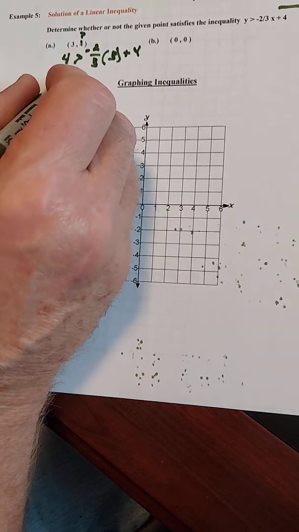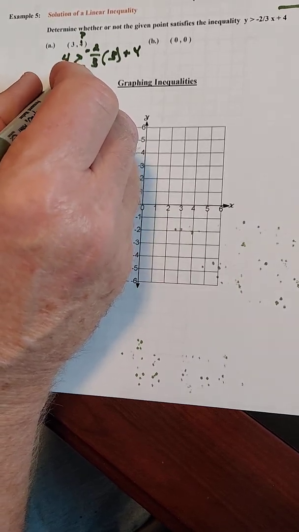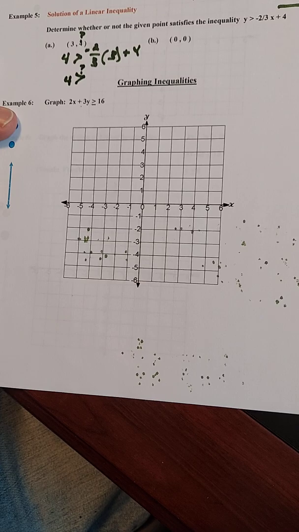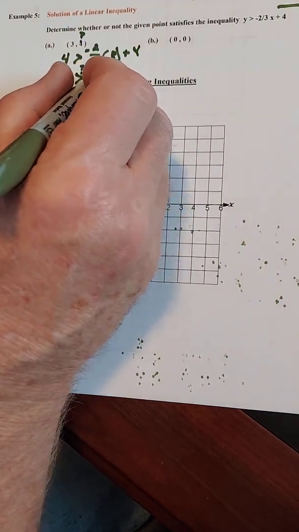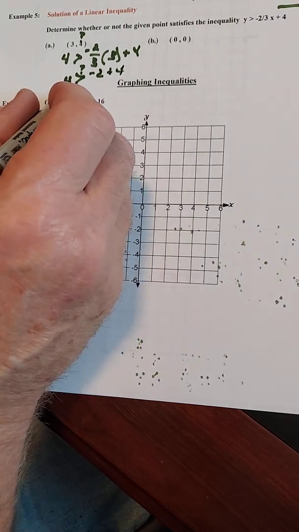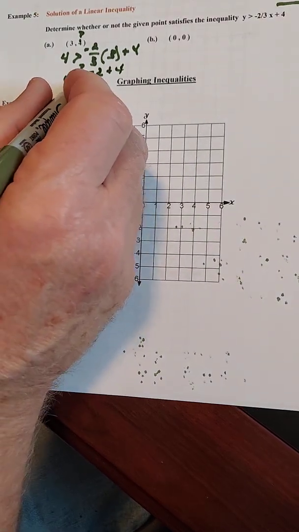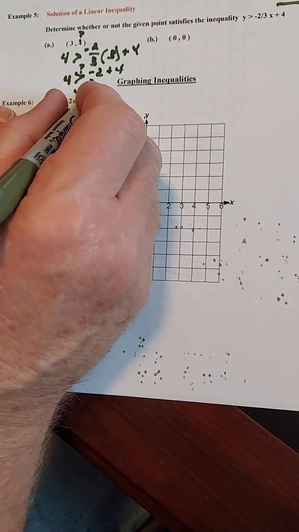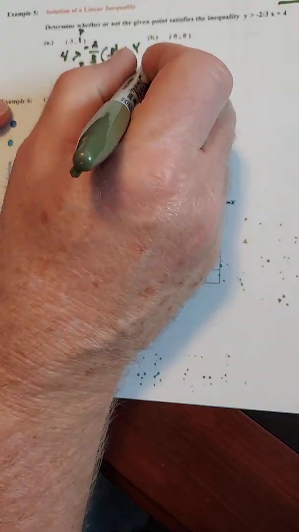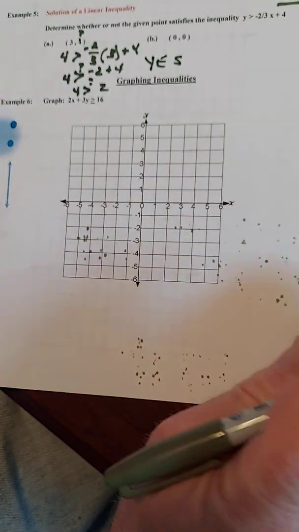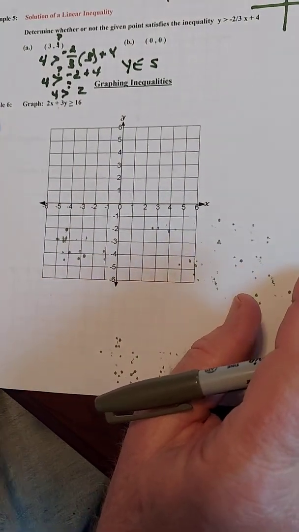So 4, is that greater than? The 3's drop out, that's going to be negative 2 plus 4. So is 4 greater than 2? And the answer is yes. We're determining whether that value works.